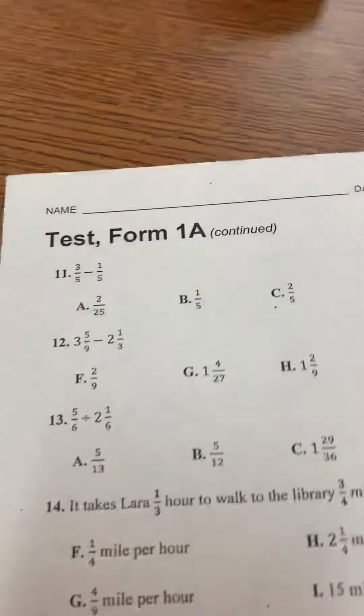Parents, if you're listening, I am getting really low on lined paper. So if you want to donate a box or a pack of lined paper, that would be awesome.